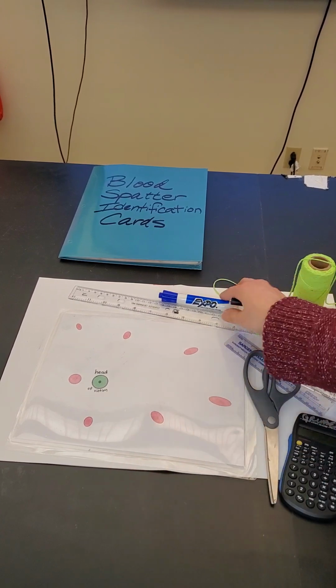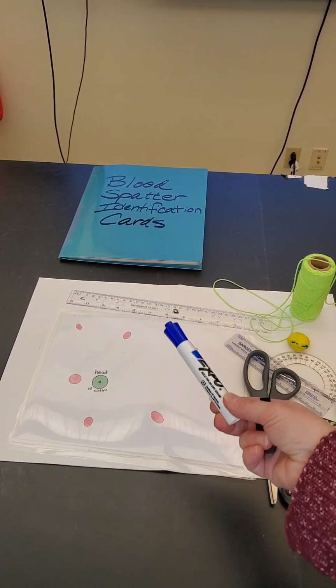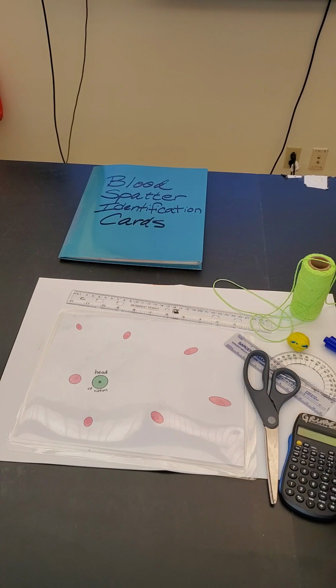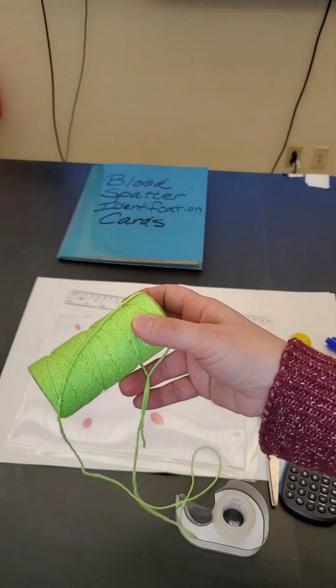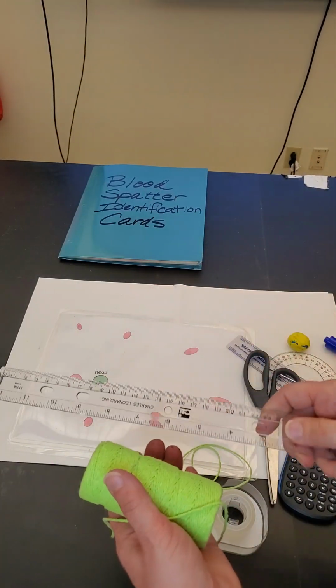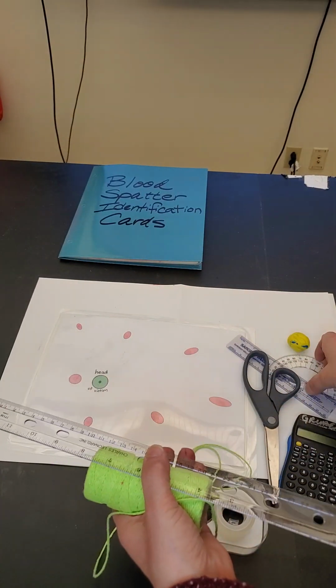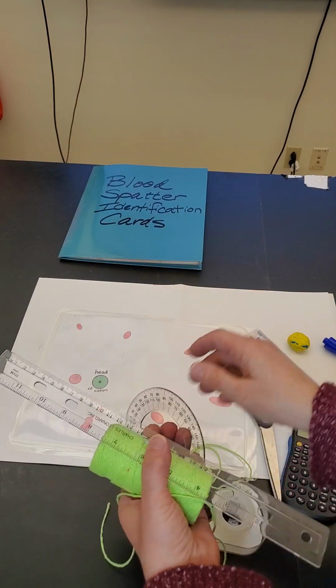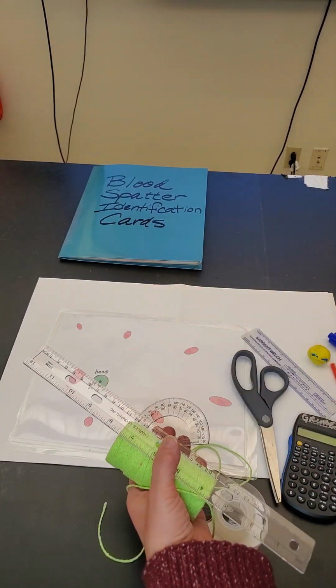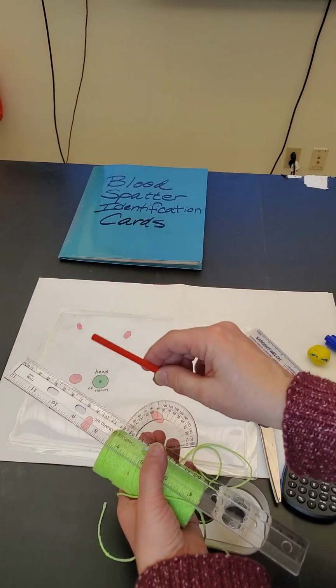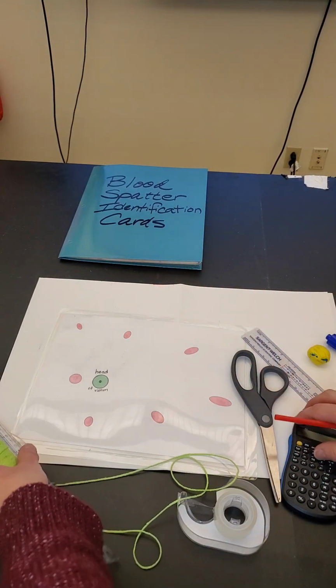This is a little eraser that goes with the expo marker. And we have a calculator we're going to need. We're going to need some tape. We're going to need some string. And then we're going to need your ruler, protractor. You're going to need a little piece of clay, a little round piece of clay. You're going to need a straw, okay? And we're ready to roll.